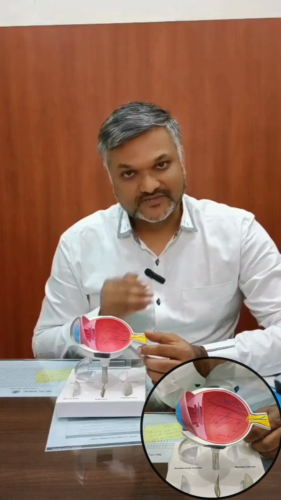Okay, so this is a model of the eye. The eye can be divided into two major parts. First, the front part called the anterior, and the back part called the posterior. There are different structures in the eye which help you to see clearly. I'll be briefly telling you about each structure with its name and its usage.